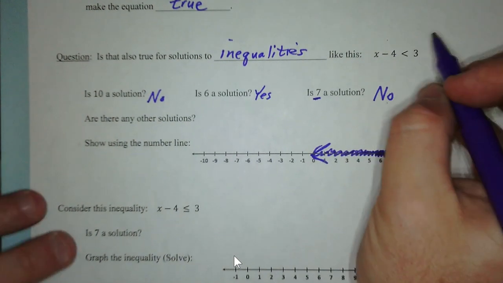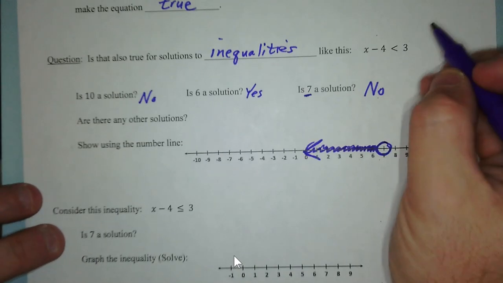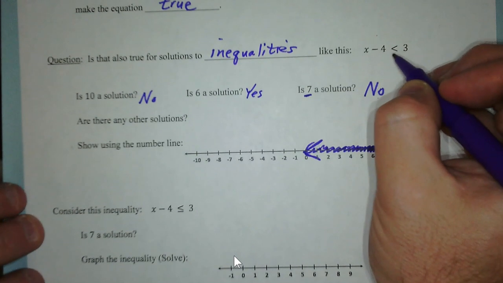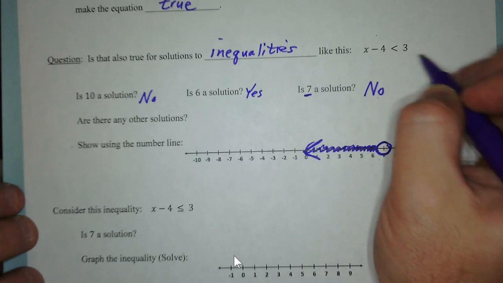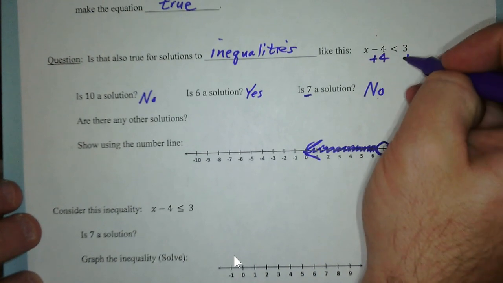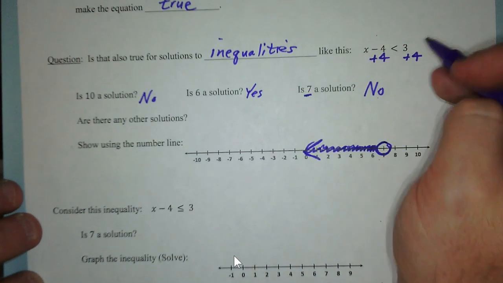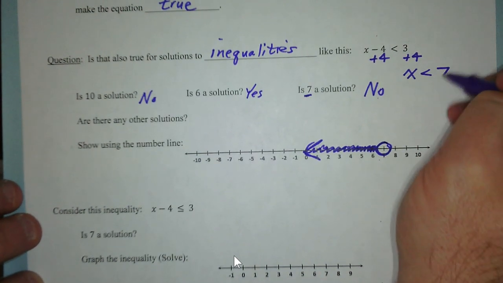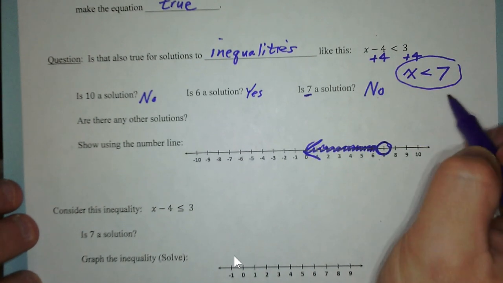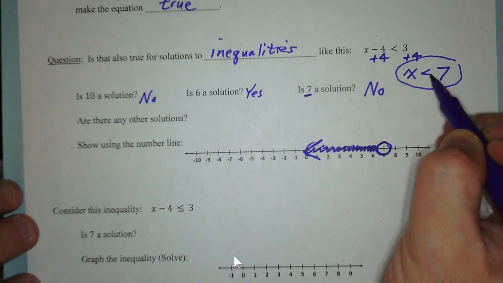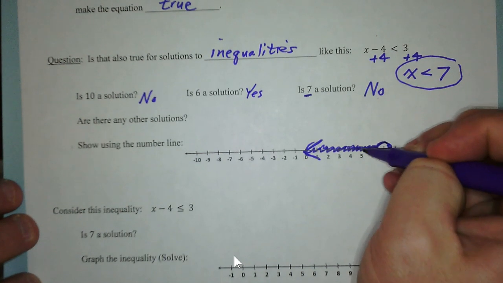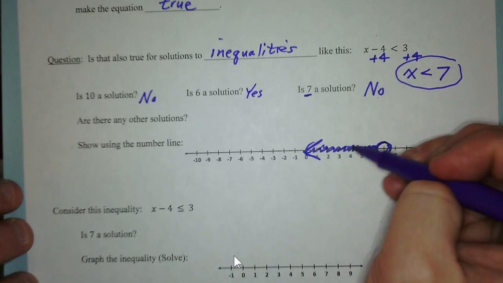Here's what you really end up doing, okay? You get x by itself, just like you would do if that was an equal sign. So you would add 4 to both sides, and you would end up with x is less than 7. And this is your answer. All your answers are anything less than 7. So you'd put an open circle on 7 and you would shade to the left where everything that's less than 7 is.